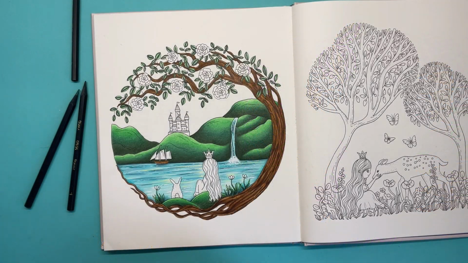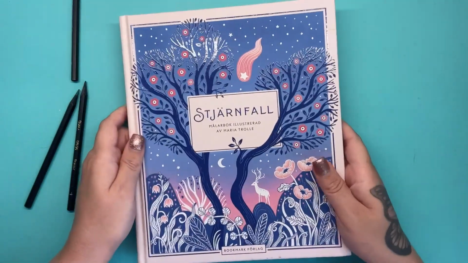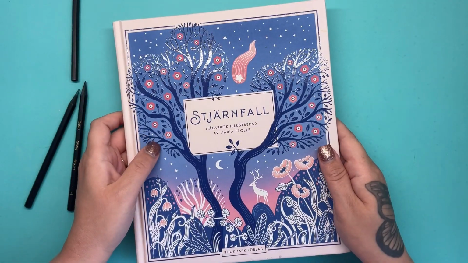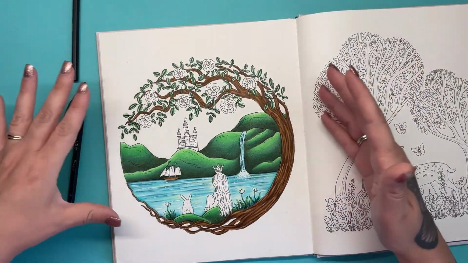Hi everyone, so we are on, I think, is it part 4 that we're doing now? I can't keep up. This is the colour along that we've been doing from Stjärnfall, or Falling Star, by Maria Troll. And this is how we left the page last time.